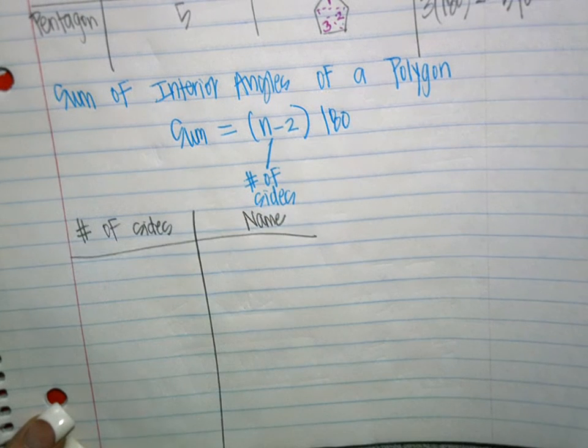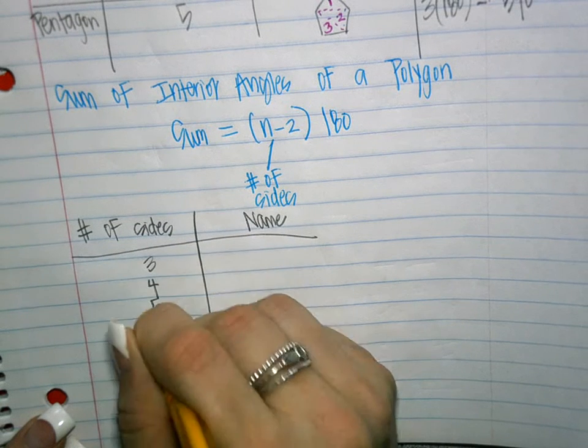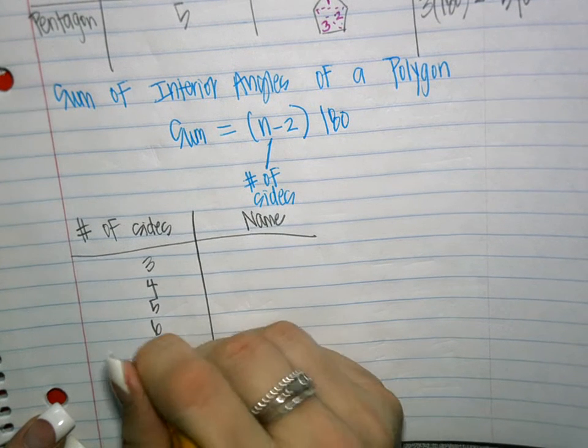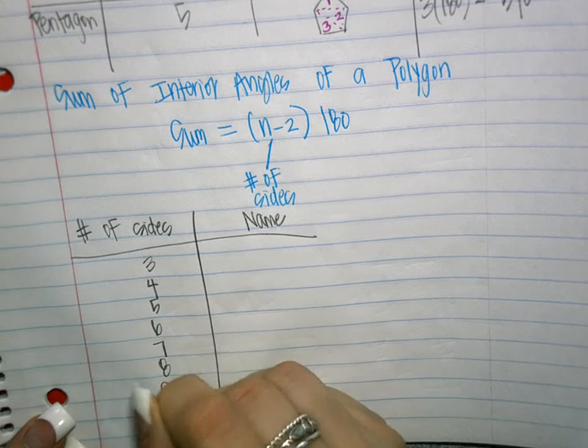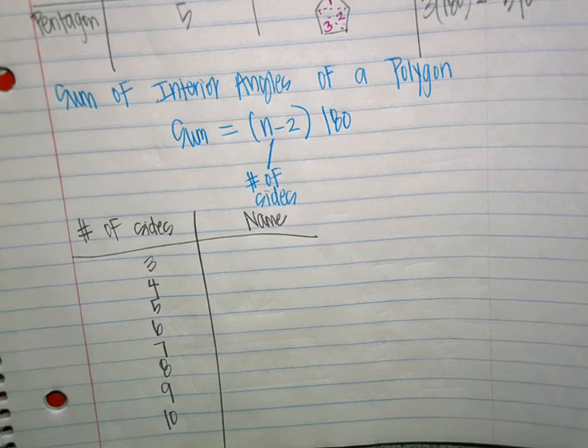We're going to write down the name of the polygon if something has 3, 4, all the way through 10 sides. I want you to fill in as many as you know. There are some that you won't know, and I'm going to give those to you.